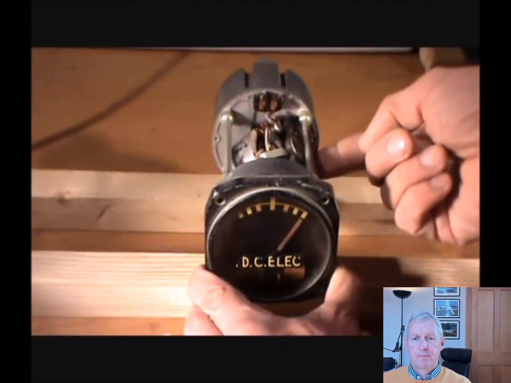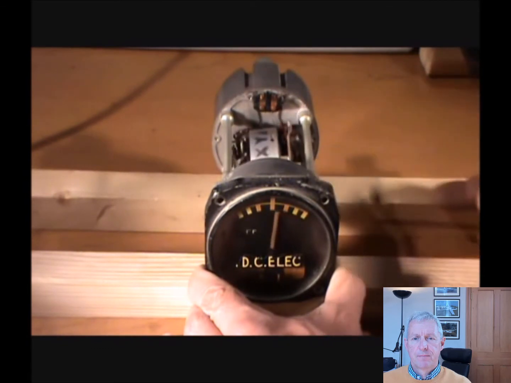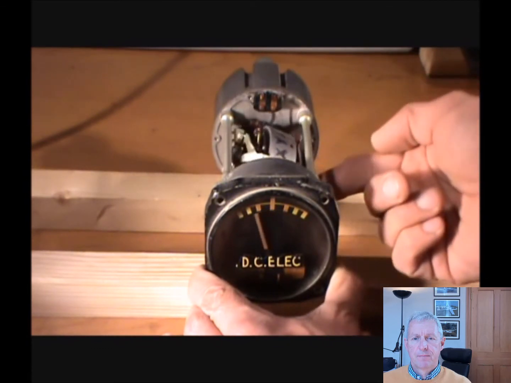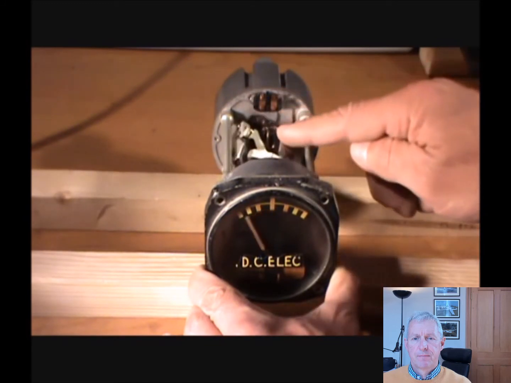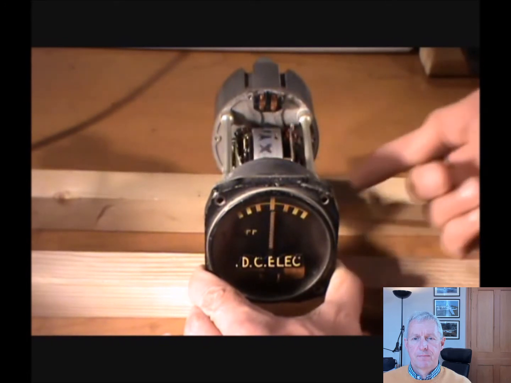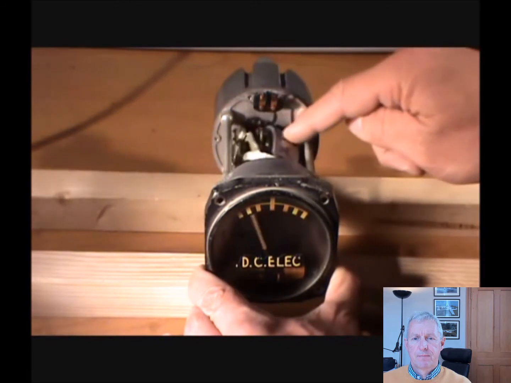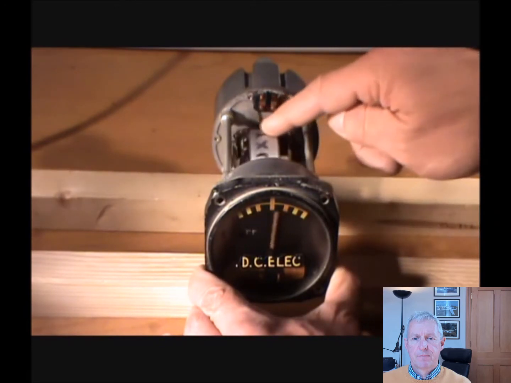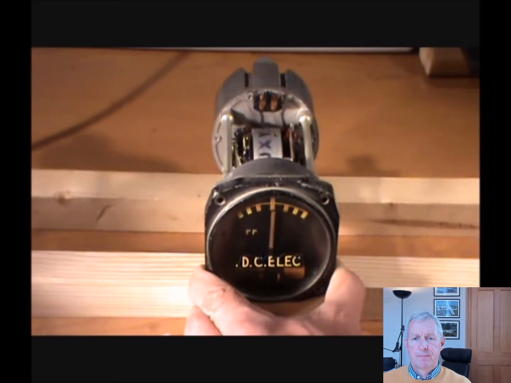The turn indicator incorporates a rate gyro, which means that the gimbal is restrained by a spring. The spring will return the gimbal to the null position when the reason for deflection does not exist. The turn rate pointer is linked directly to the gimbal via a motion reversing gear set, so any movement of the gimbal is translated to pointer movement.